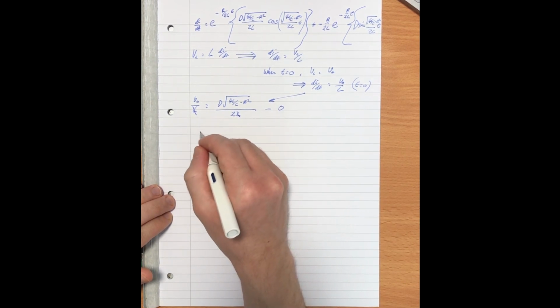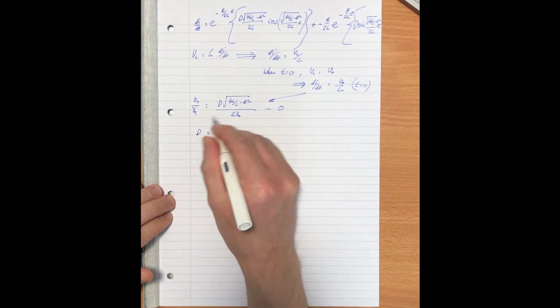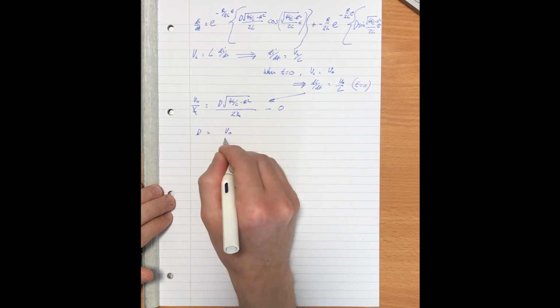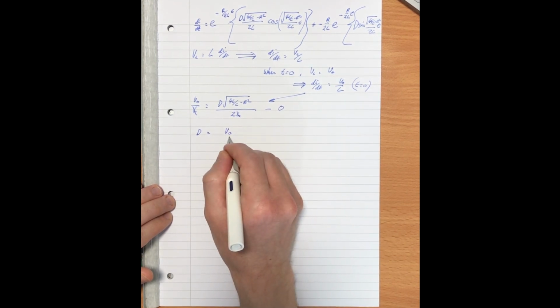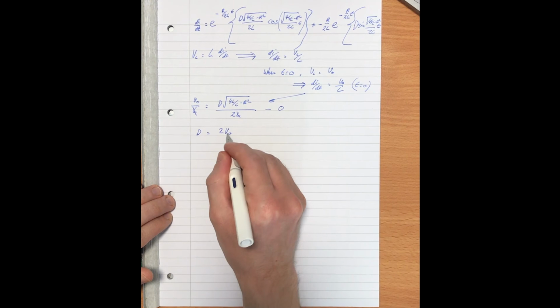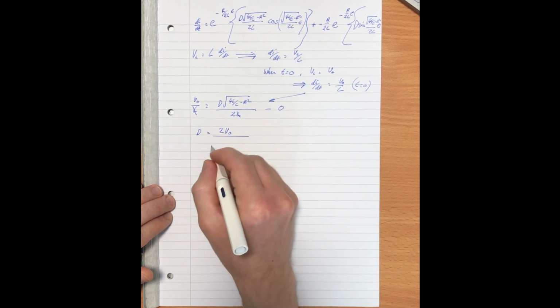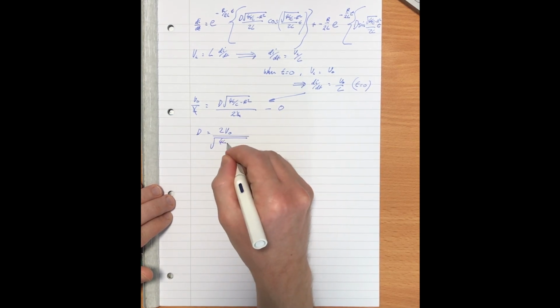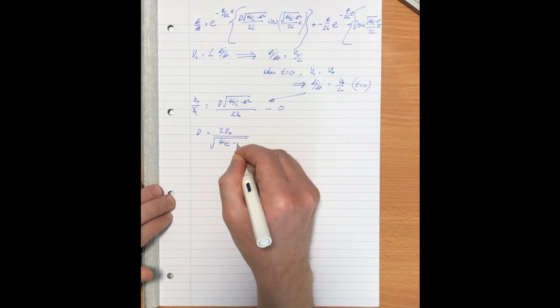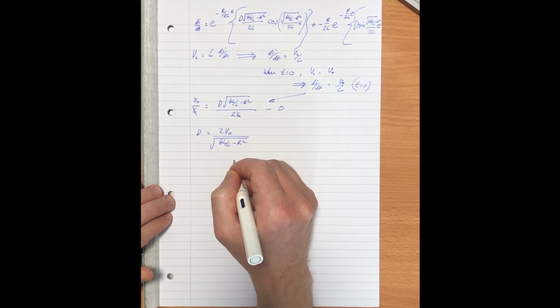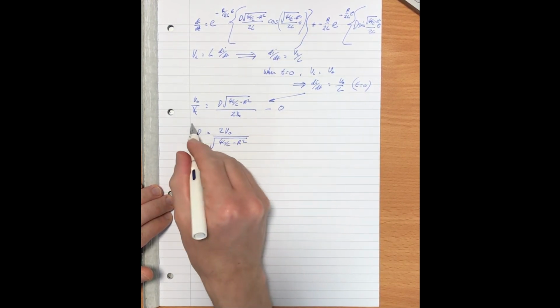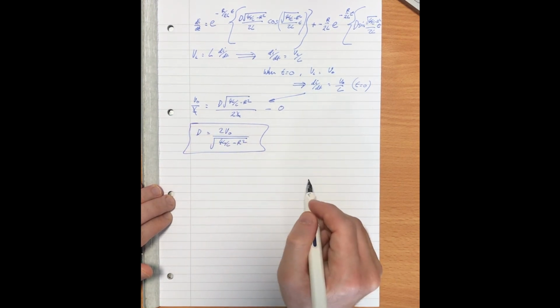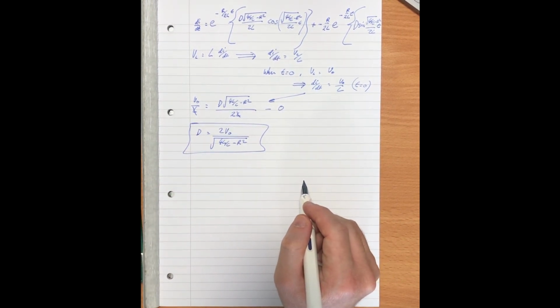And we can say that D is going to be equal to 2 V naught on root 4L on C minus R squared, for the coefficient of the sine term.